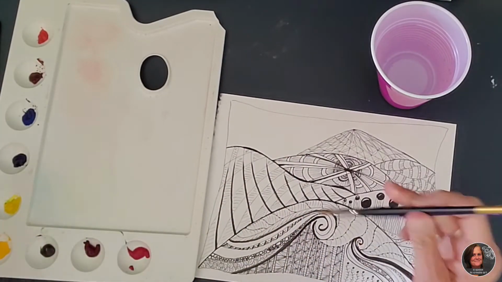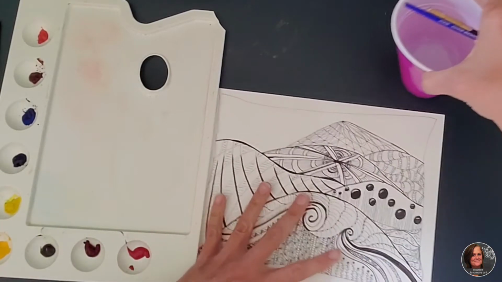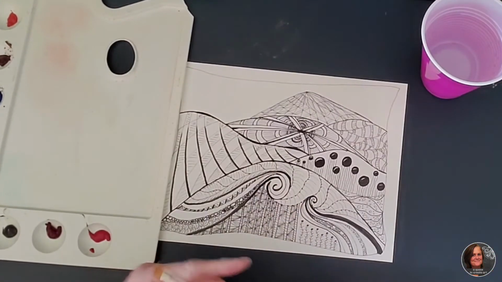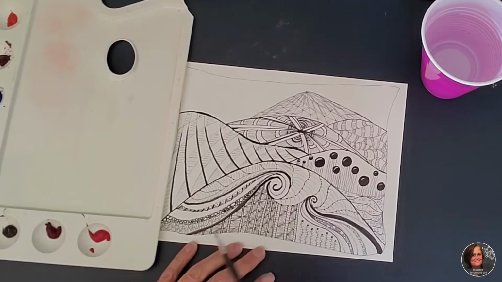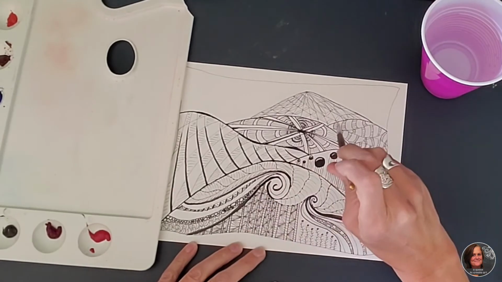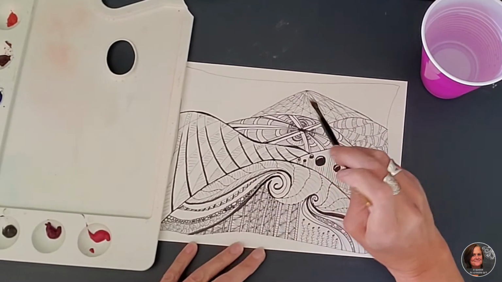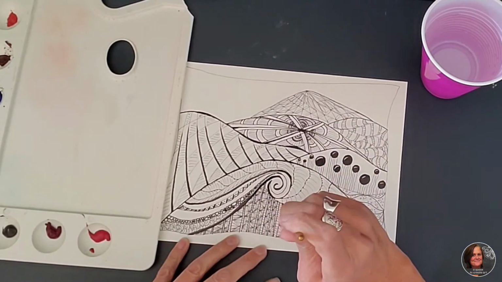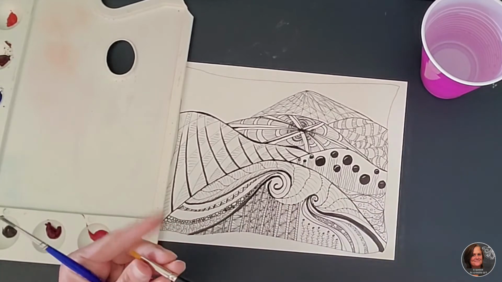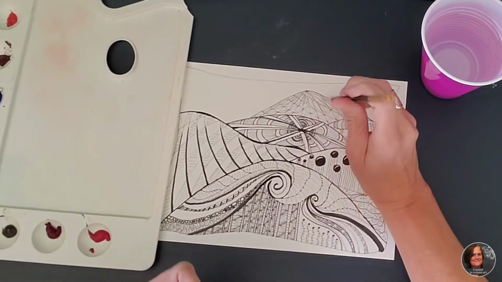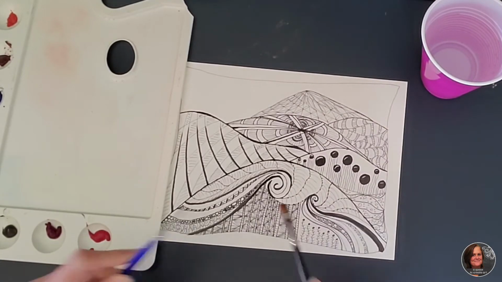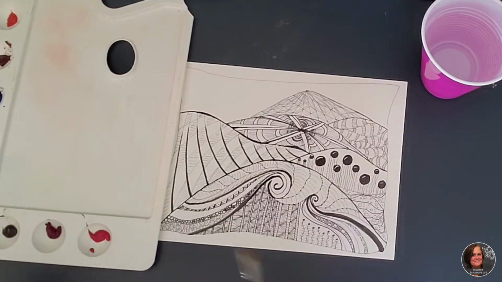And so what I wanted to talk about was atmospheric perspective with color. So like we talked about a little previously, the warmer is going to appear closer up. Cooler is going to seem like it's further away. And the value, so color has value as well. So the lighter value is going to appear like it's further in the distance, and the darker value is going to appear like it is closer up.